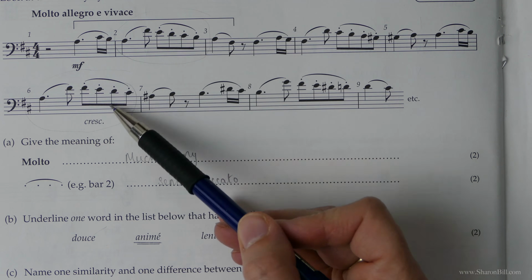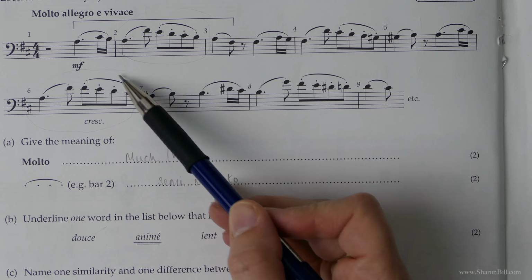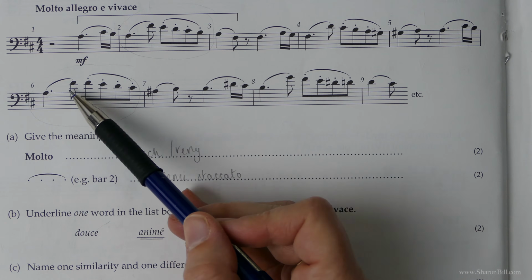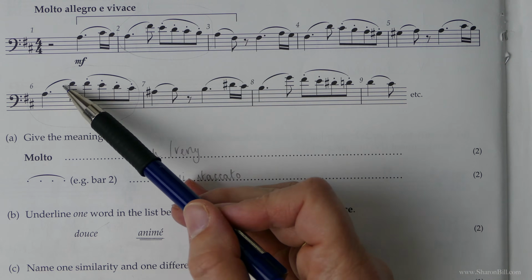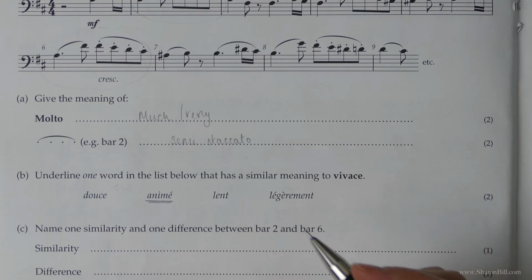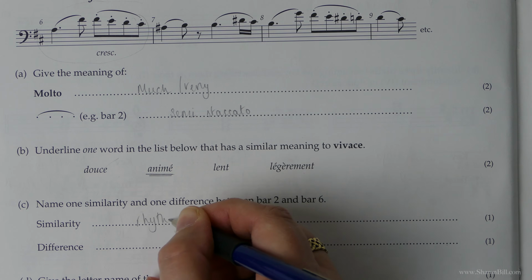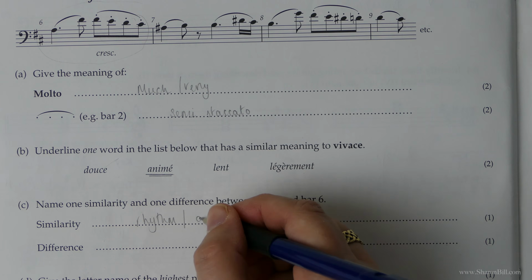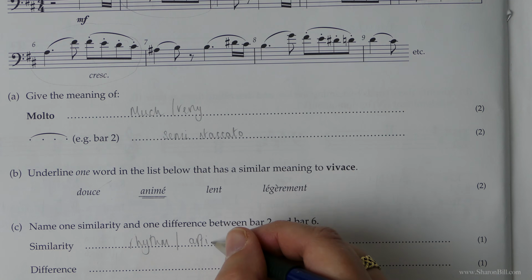It just changes a little bit on this end pattern here. It's slightly different pitch in this run. However, the rhythm is exactly the same. And the articulation, the slurs and semi-staccato. So you could choose either rhythm, or you could say articulation. That explains all the slurs and staccatos and so on. It's a nice word that encompasses all of those.